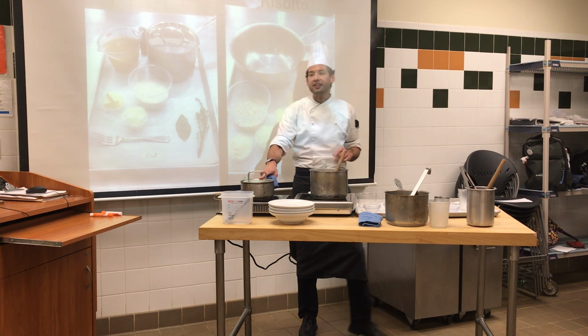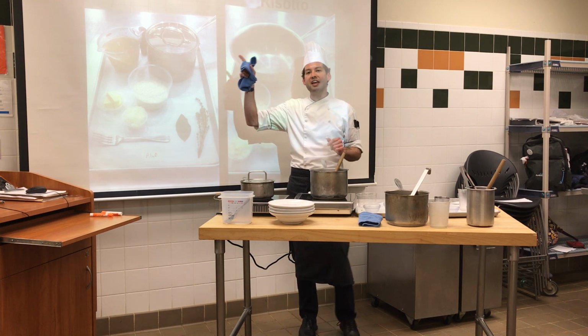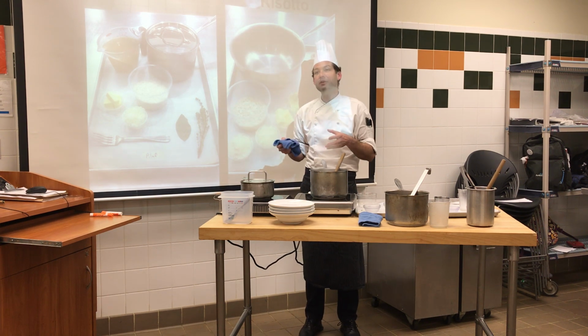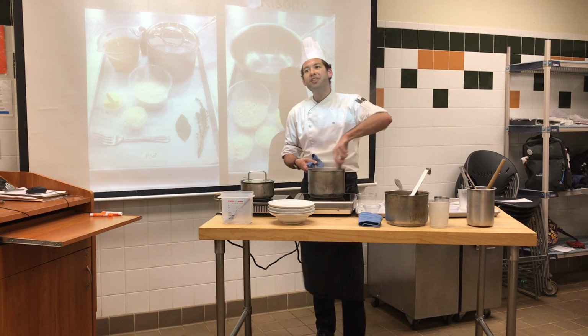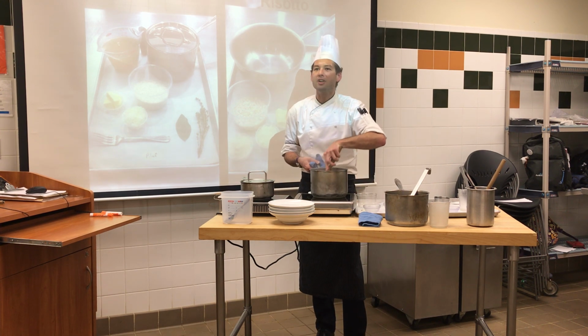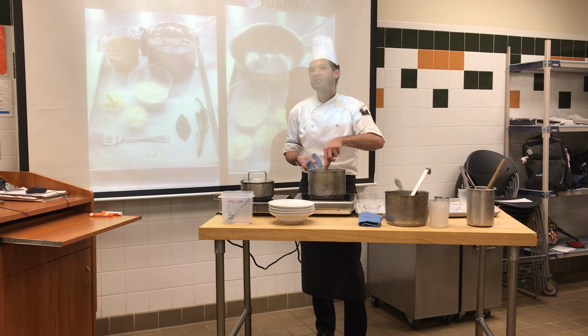So we know that this has a high amount of amylose and low amylopectin, so it's not going to be sticky anyway. But what if I use this rice? What if I use this long grain rice with this method? With the pilaf method? I'm sorry, with the risotto method. It kind of just crumbled.